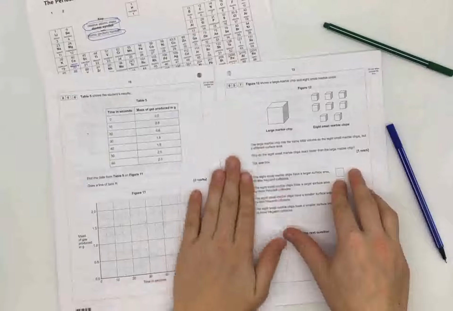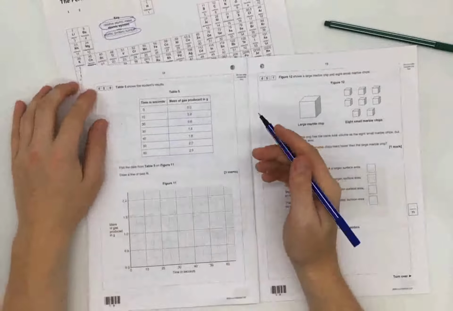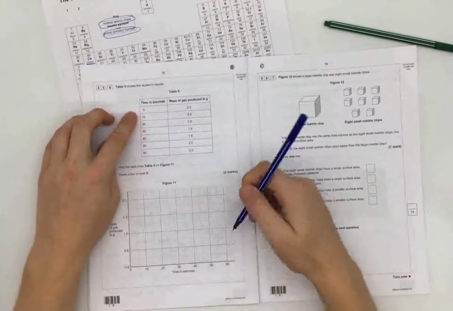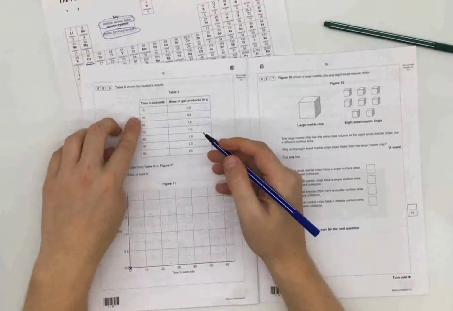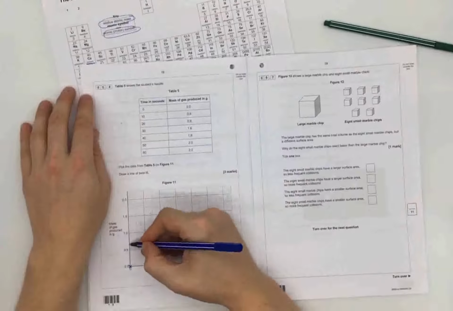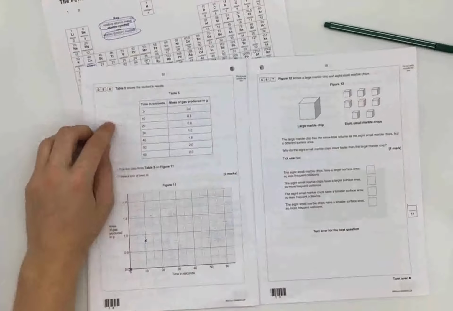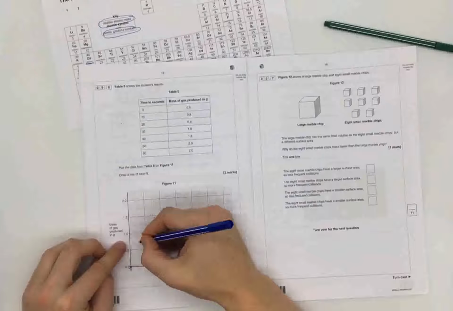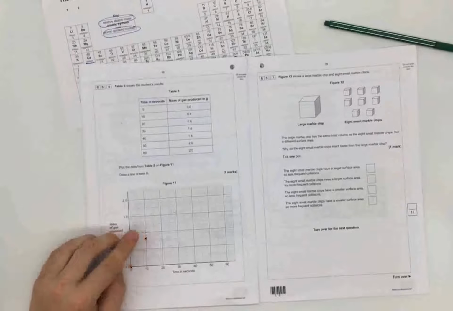Okay, 5.6. Table 5 shows student results. Plot the data from table 5 on figure 11. Again, wonderful. We see a graph, we've got to love it. Okay, so 0 and 0. So remember, along the corridor and up the stairs, at time 0, the mass produced is 0. At time 10, it's 0.8. So if I have a look here, okay, 10 squares is 0.5. So that means that here is going to be 0.8 because this kind of thicker line in the middle is going to be 0.75, because that's halfway between 0.5 and 1, and then 1 extra square up. Okay.